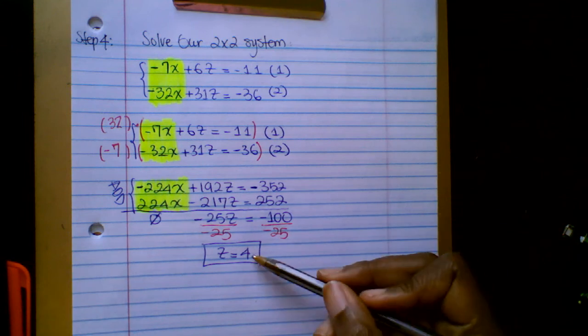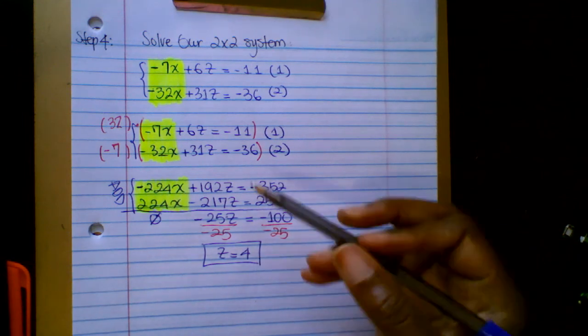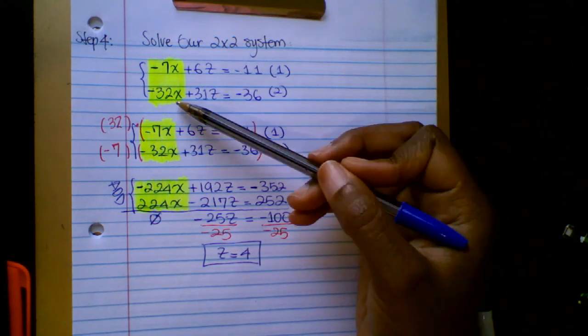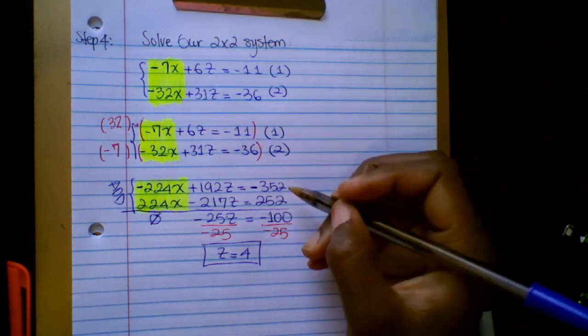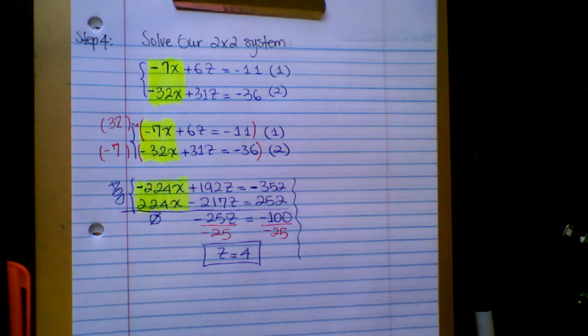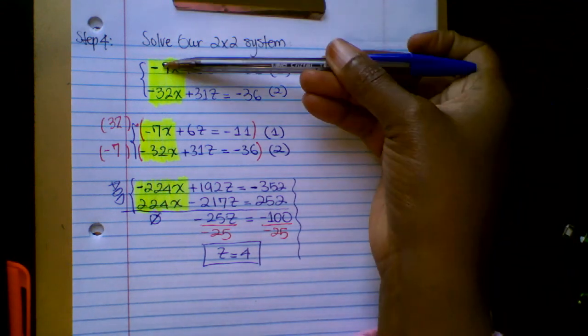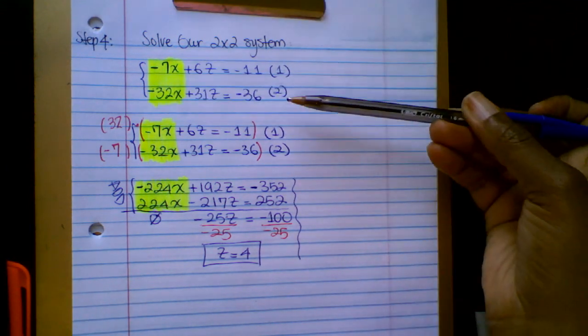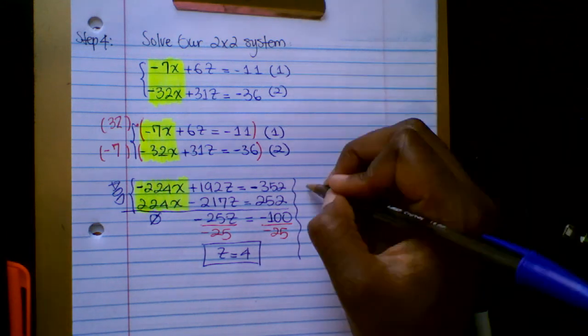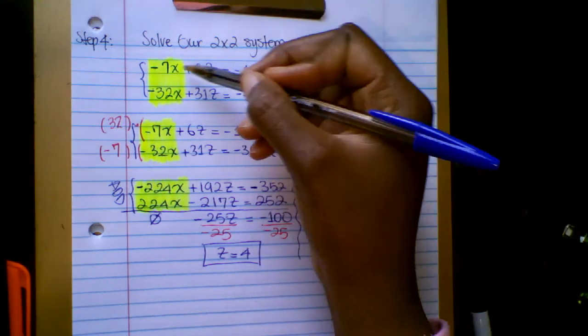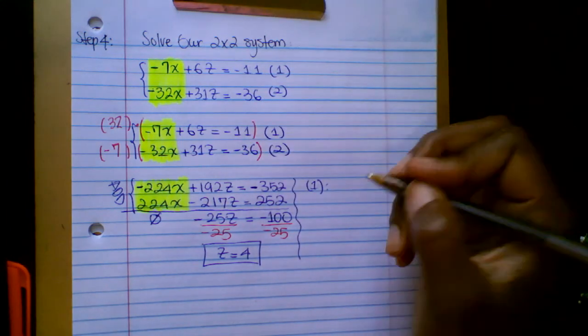So now, remember, we know the value for z. We want to solve a 2 by 2 system, which means I need to find the value for x. How do I do this? You can choose either equation 1 or equation 2. For me, I'm going to go with equation 1 because its coefficients are larger.